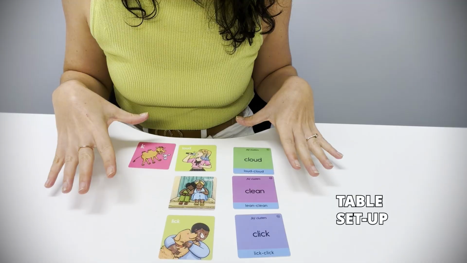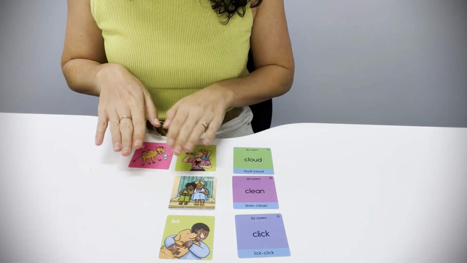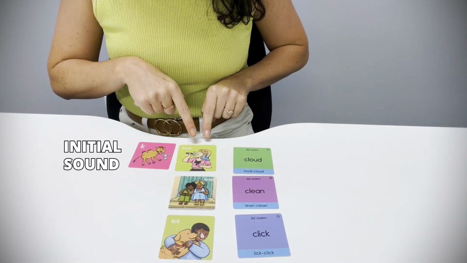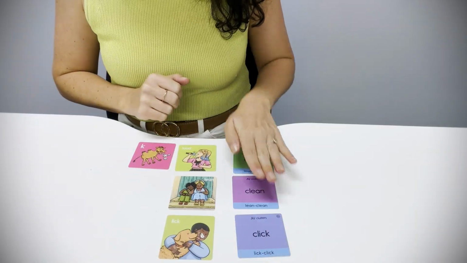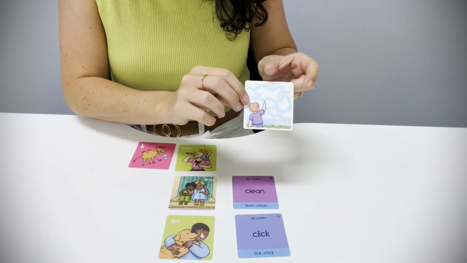Now, this is what your table setup can look like. You might have your initial sound and then the L word here and your target word, the words that we're really trying to help the student say.